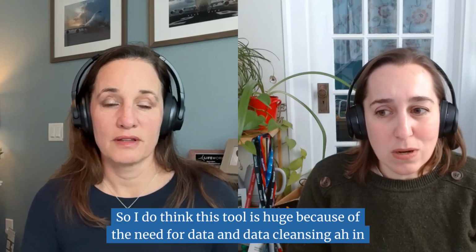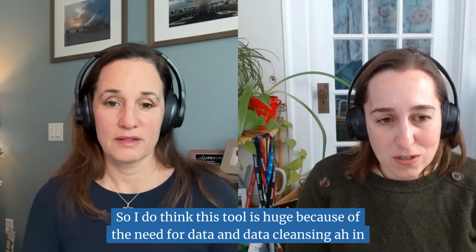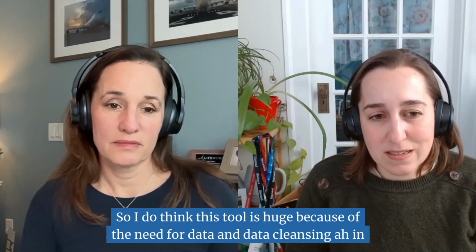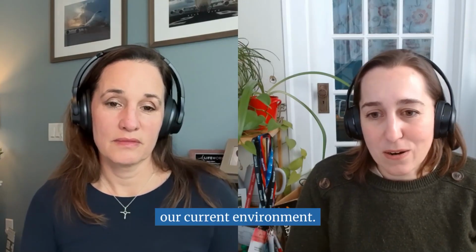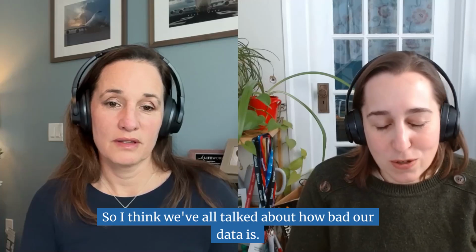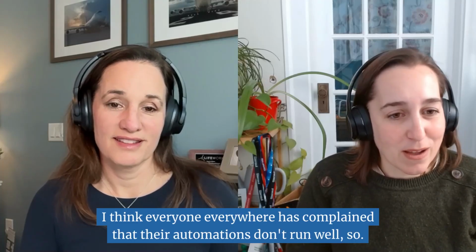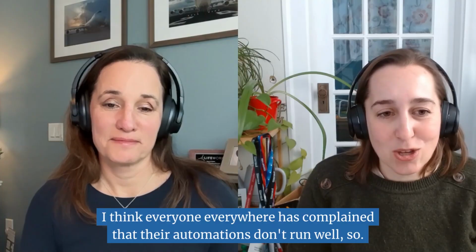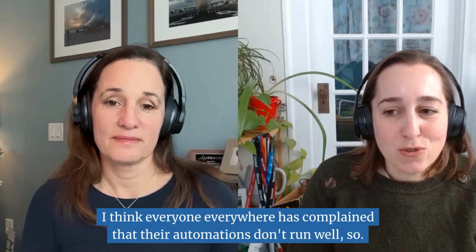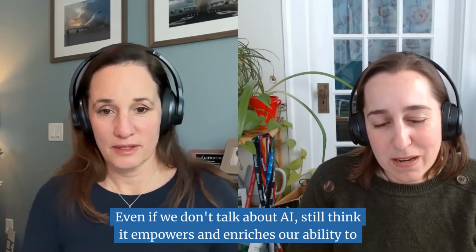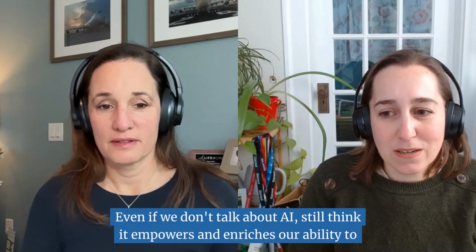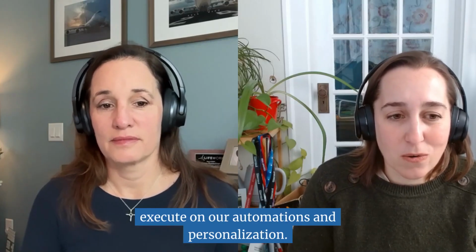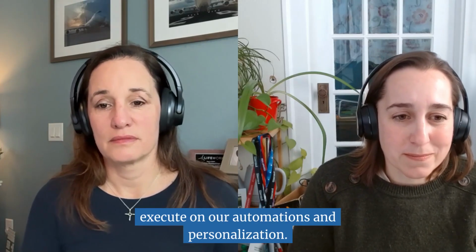So I do think this tool is huge because of the need for data and data cleansing in our current environment. I think we've all talked about how bad our data is. I think everyone everywhere has complained that their automations don't run well. So even if we don't talk about AI, I still think it empowers and enriches our ability to execute on our automations and personalization. Oh, that's cool.